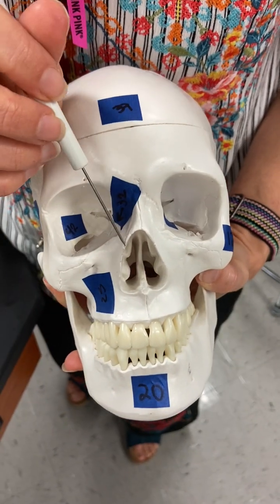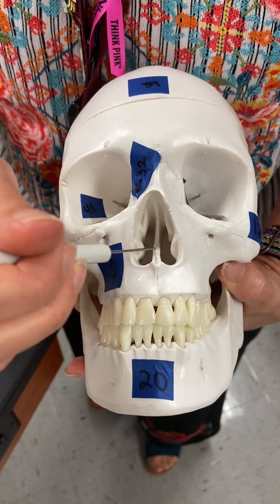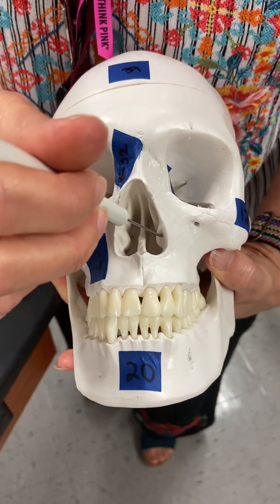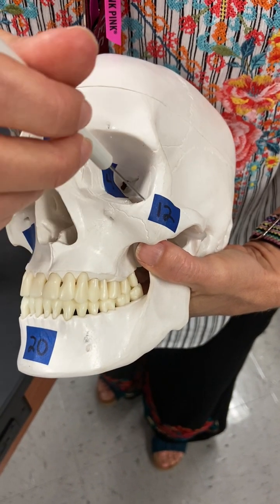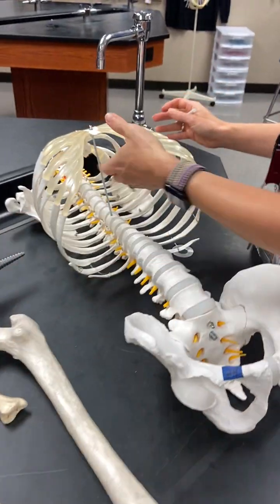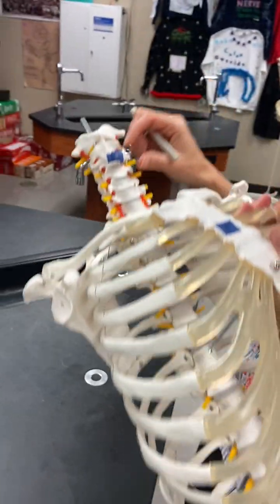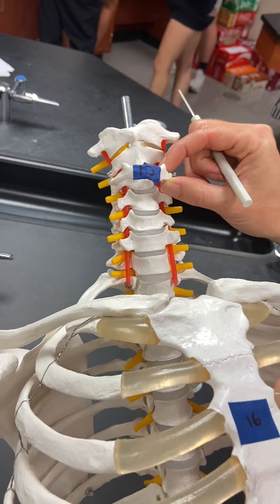This is the nasal bone. It's on the bridge of the nose. This is the vomer, this one down here. These bumps are the inferior nasal conchae. You have your zygomatic, which is your cheekbone, and you have your mandible. Going down, you have a floating bone in your neck. That is the hyoid. So you can remember, you say hi with your hyoid.